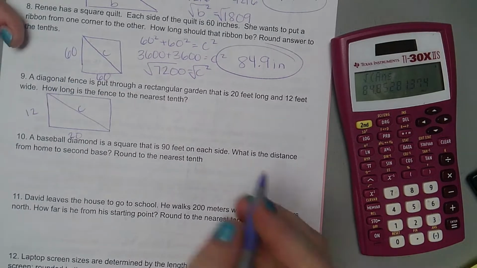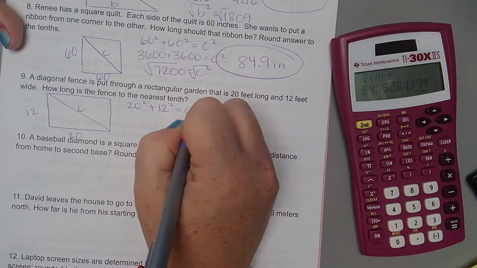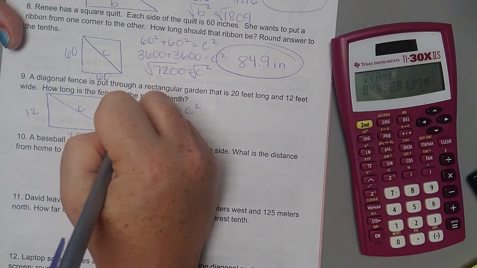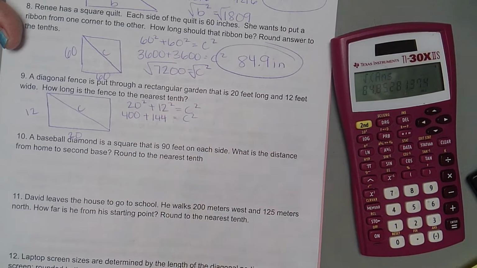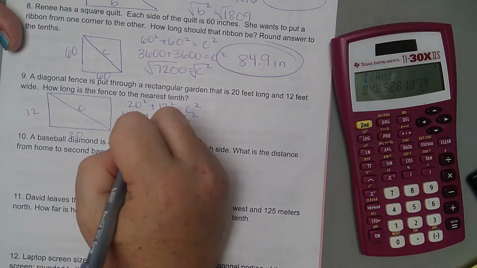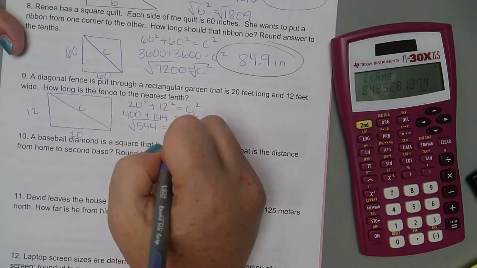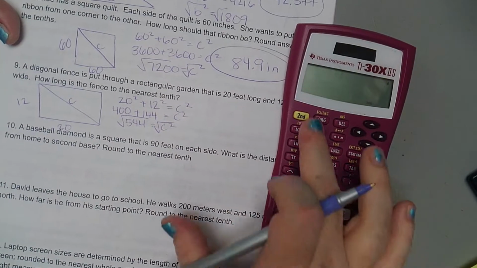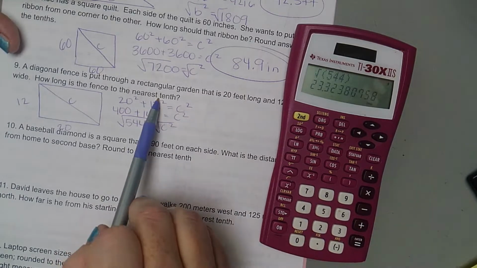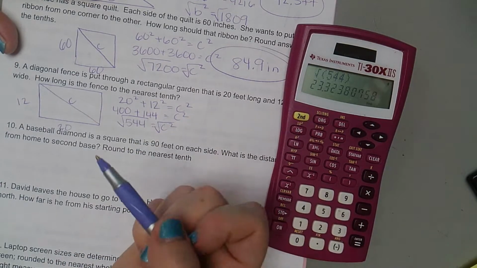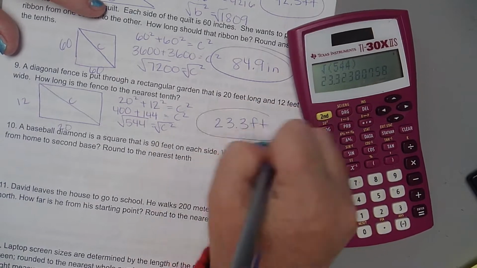So our fence length: 20 squared plus 12 squared equals c squared. 20 squared is 400. 12 squared is 144. Add them, we get 544. Square root of 544 is a decimal, and it says round to the nearest tenth, so we would have 23 3/10 feet.